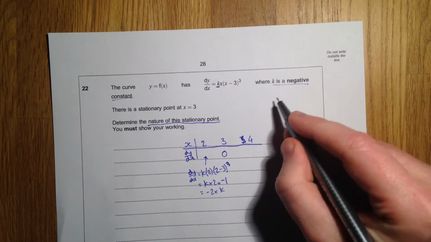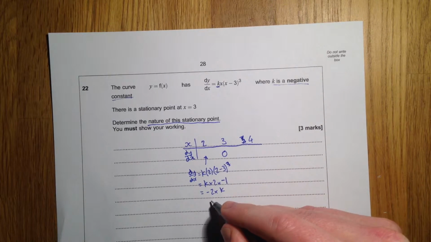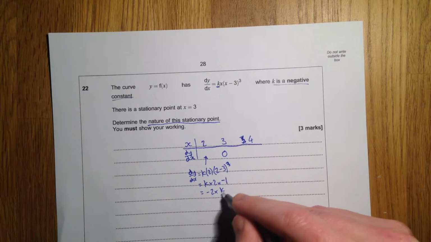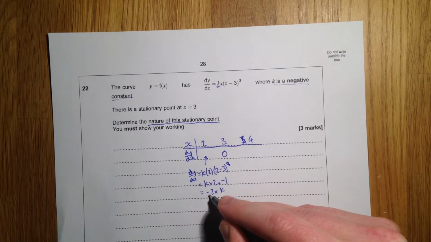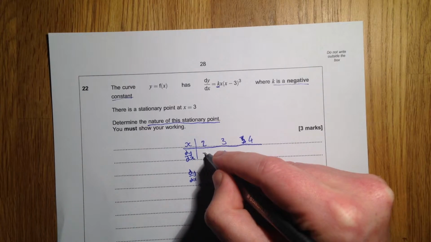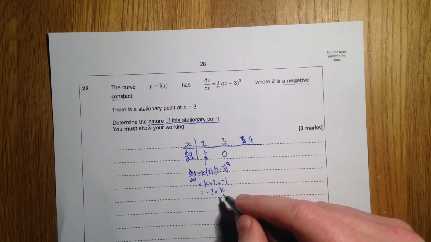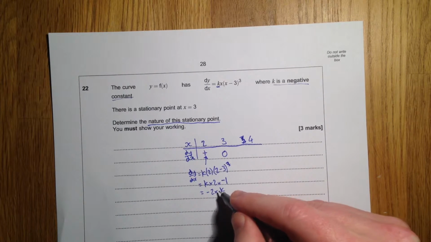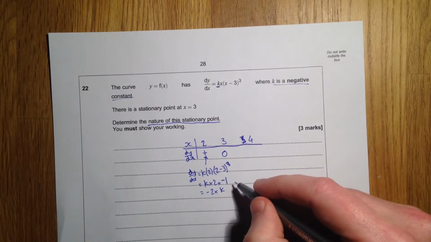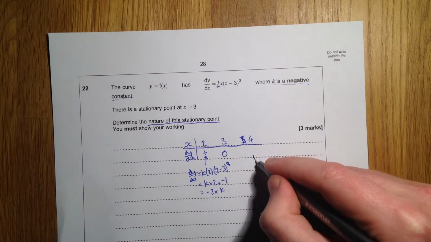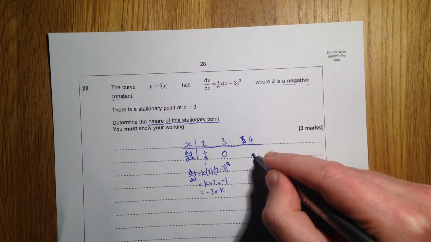Now we're told that k is a negative constant, so that means that this is negative 2. So this will be negative and this will be negative, which means that this is positive. We can't work it out because we don't know what the value of k is, but we do know that it's positive, and that is the most important thing when we're looking at the nature of stationary points.